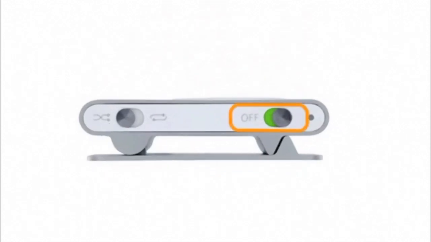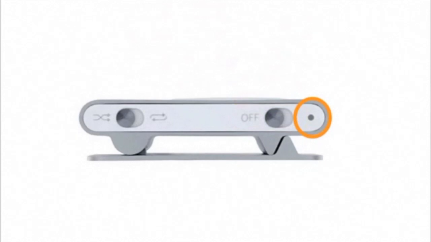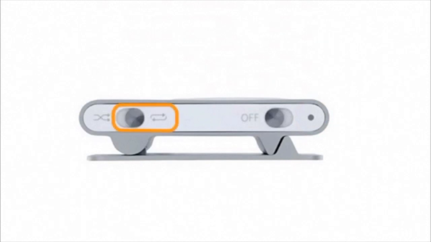Now let's take a look at the settings on your new iPod Shuffle. Turn it on and off using this switch here. This is the iPod Shuffle status light. It lets you know if you've pressed a button, the state of the battery, that your iPod Shuffle is enabled as a disc, or if there's something wrong. The Play in Order switch will play songs in the order they appear in iTunes. Switch to Shuffle and you'll hear your songs played in random order.